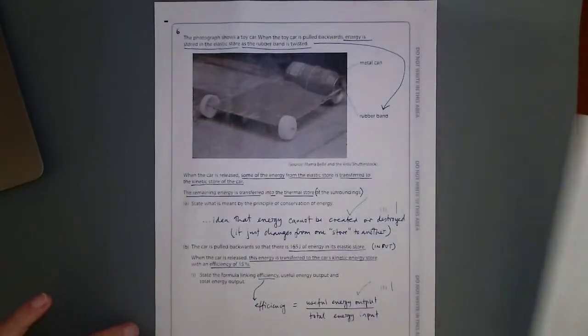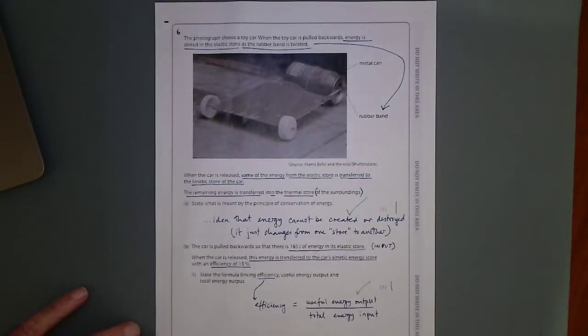So that's as far as we got. The continuation of that then is question 6. I'm just going to pause the video. Hopefully I'll be able to do that. I'm not sure I can. Let's see.